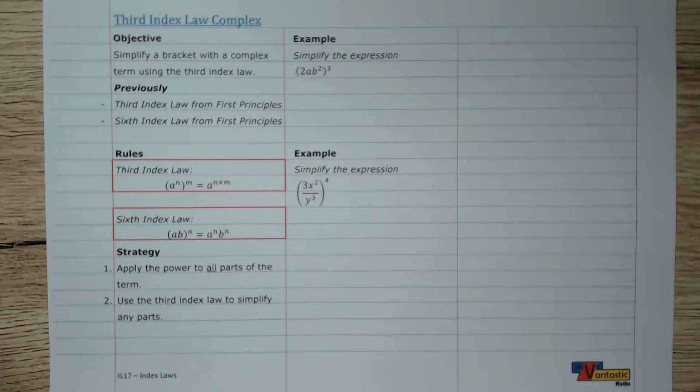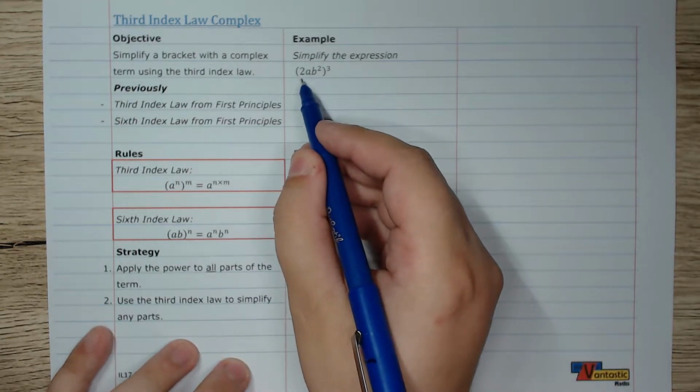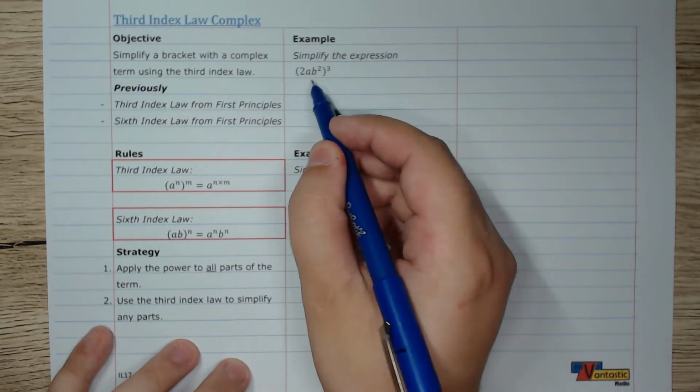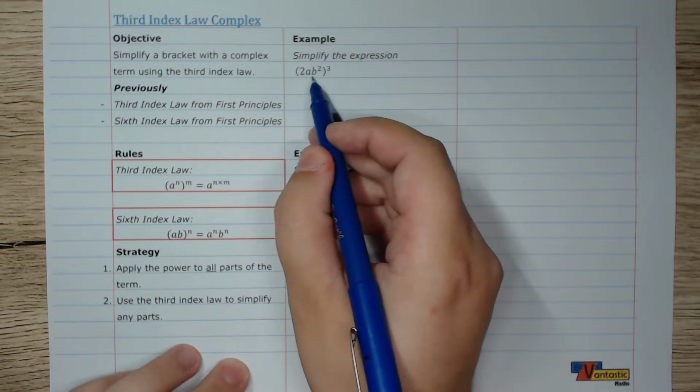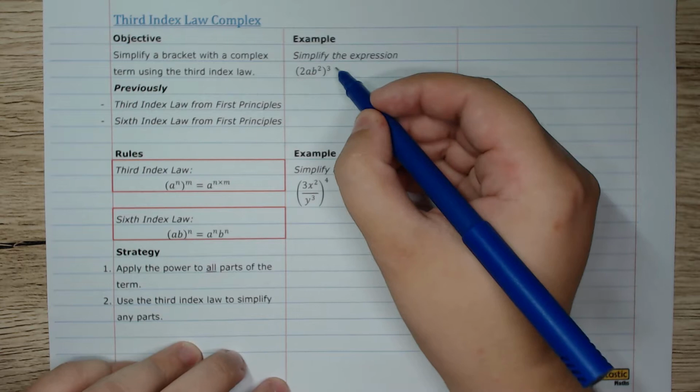Hi, this is Mr. V, and in this video we are going to simplify a bracket with a complex term using the third index law. So here I've got a bracket with a somewhat complex term on the inside. It's got a couple of different things going on, and that whole bracket is to the power of 3.